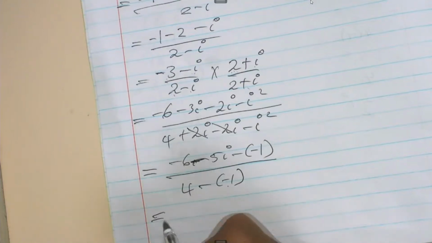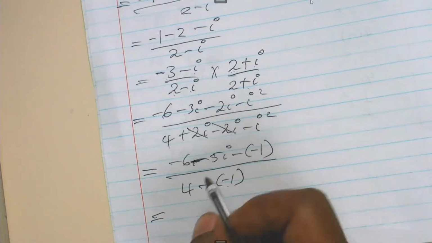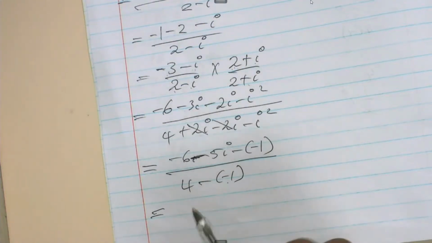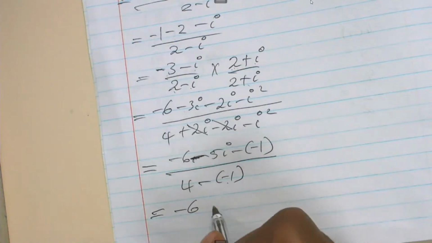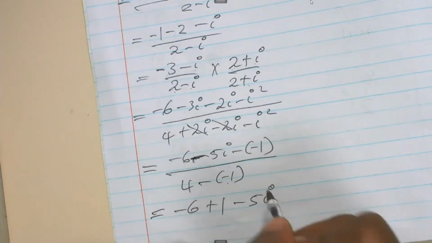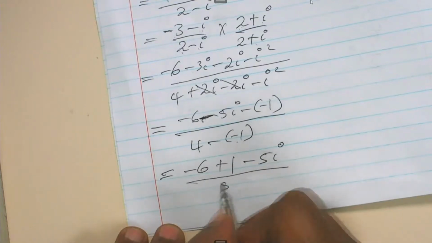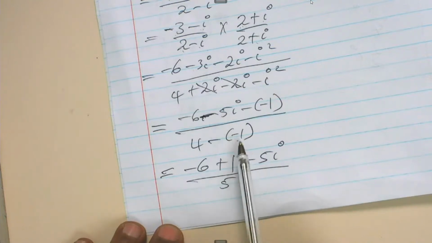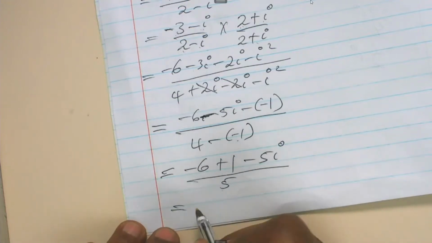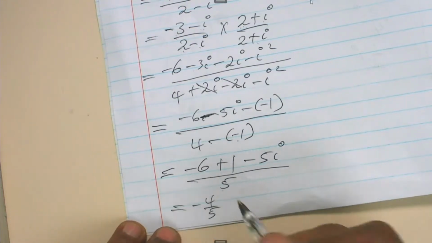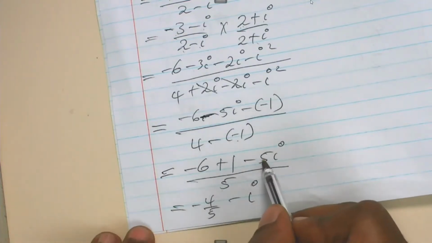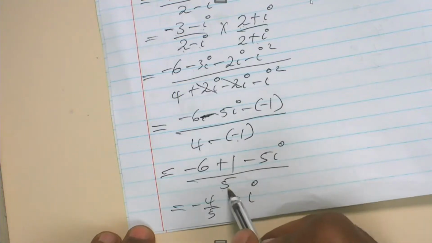As I'm wrapping up, I'm sure as learners you're going through some activities, and most importantly, the examples are going to help us. And then we are having negative 6 plus 1 minus 5i, all divided by 5. Why 5? Remember, negative multiplied by negative is positive. Therefore, 1 plus 4 will give us 5. And then finally, the answer will give us negative 4 all over 5 minus i, because negative 5i divided by 5 gives us only i.